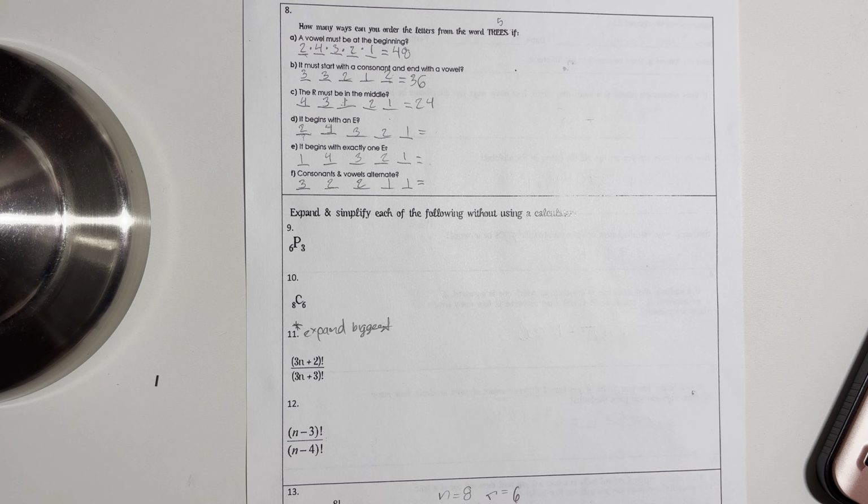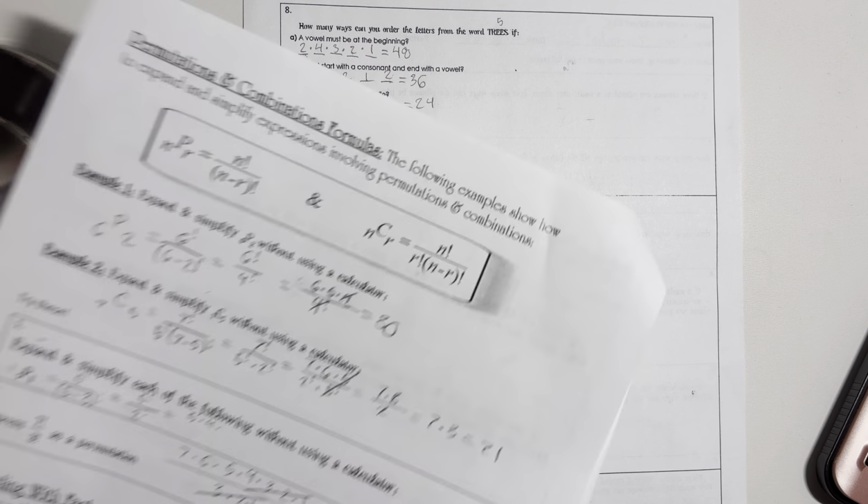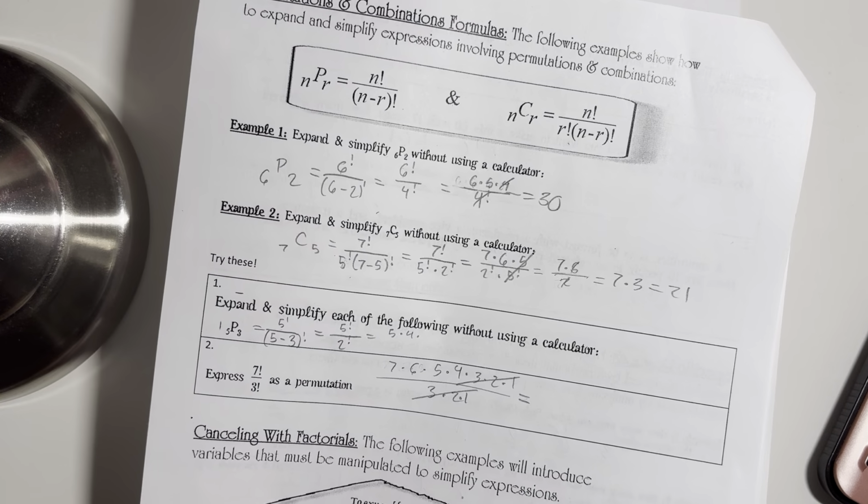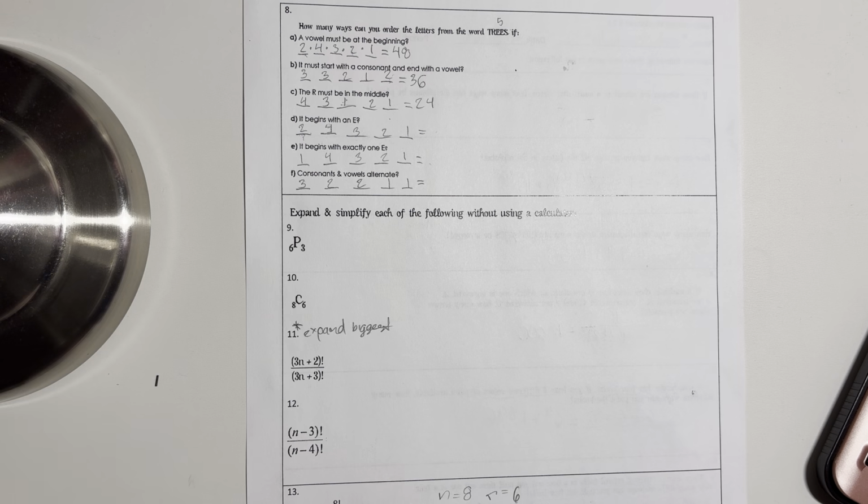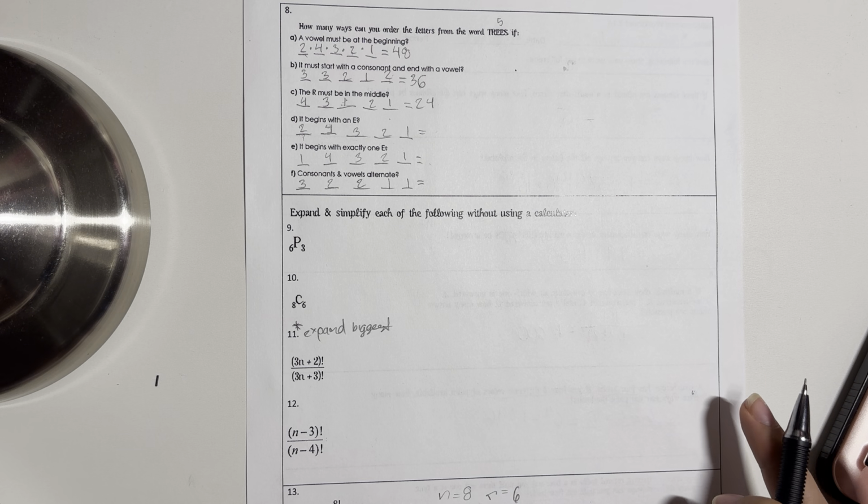So for number 9, we could follow example number 1 and example number 2 from the permutations and combinations formula notes. From here we can help ourselves using these notes.